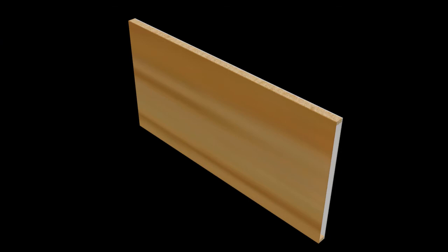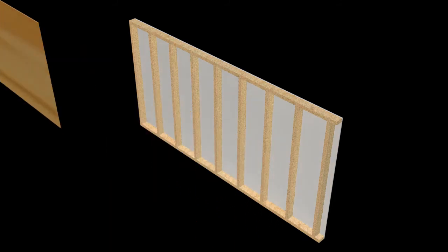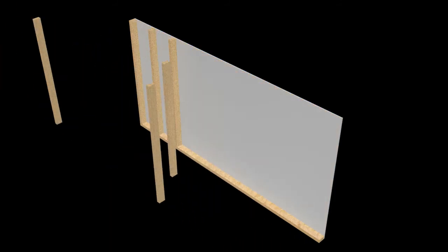The last layer in the perfect wall is the structure. In this demonstration, it is constructed out of 2x4 studs, plywood sheathing on the exterior, and gypsum board on the interior. This provides the framework from which the wall is created. Behold the perfect wall.